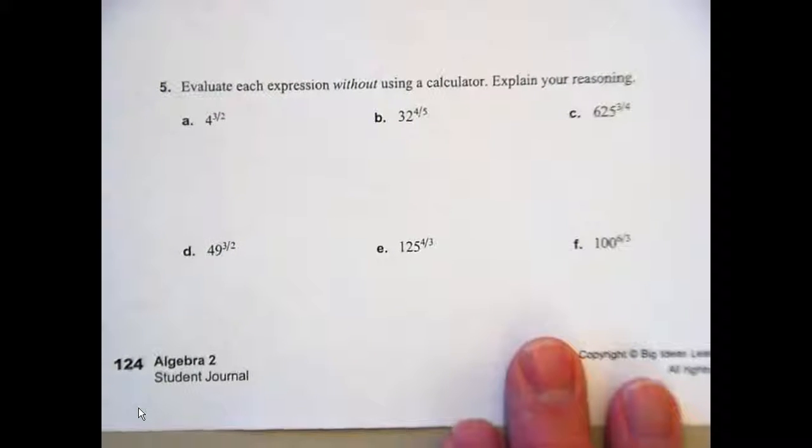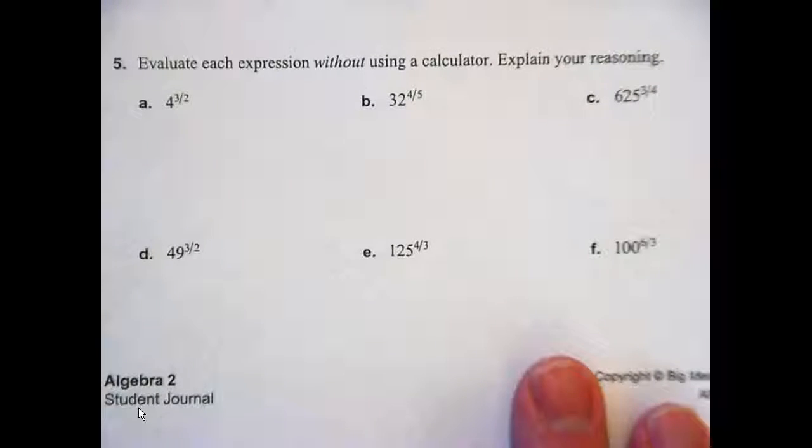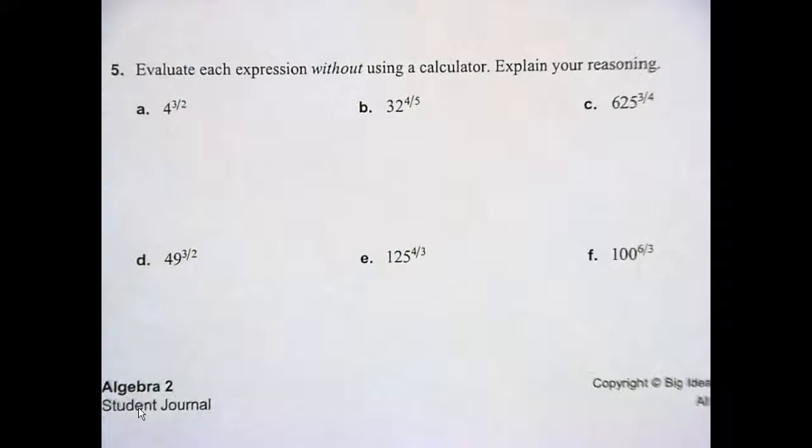Okay? All right, the next piece, I want you to go ahead and take a look. You can do number 4 on your own later, summarizing your unit, but go to number 5, and without a calculator, I want you to go through and complete those.